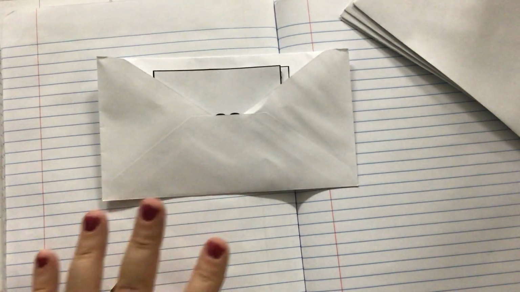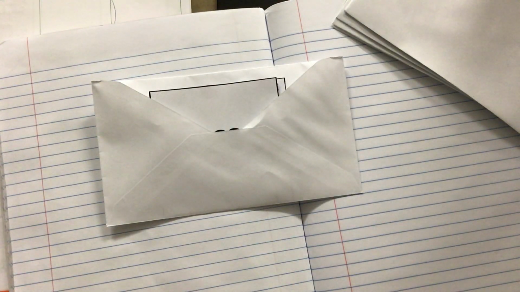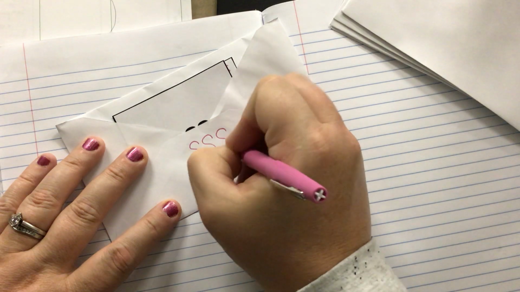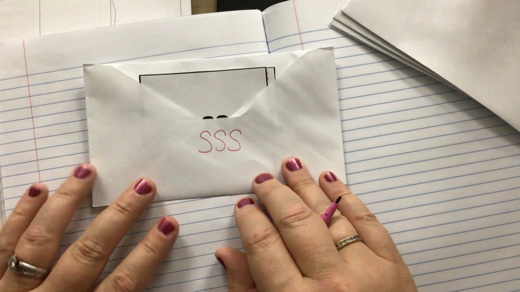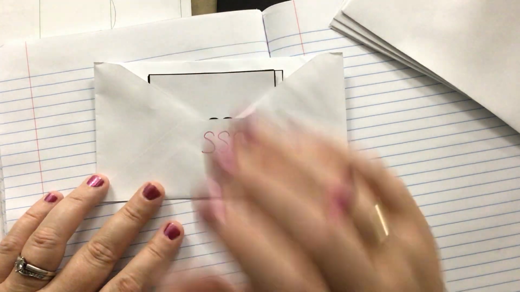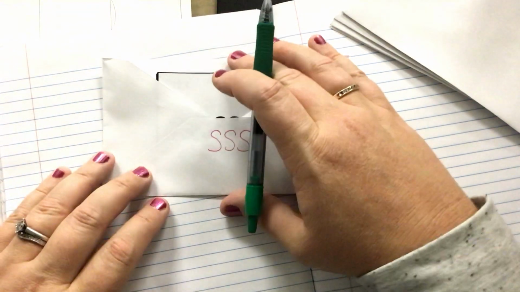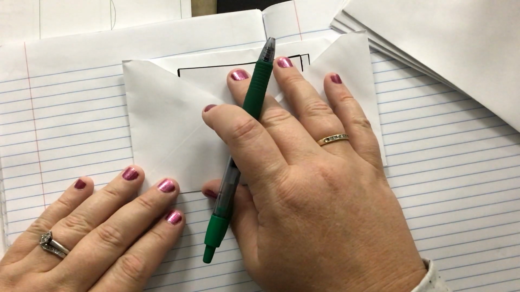Okay, so this method was called what? Okay, so on the front of the envelope, I'm going to write SSS. This one was side, side, side. You don't have to use color. It is completely optional. Okay, so what else I want you to do for your own benefit on your envelope here is to draw a picture of what side, side, side looks like.